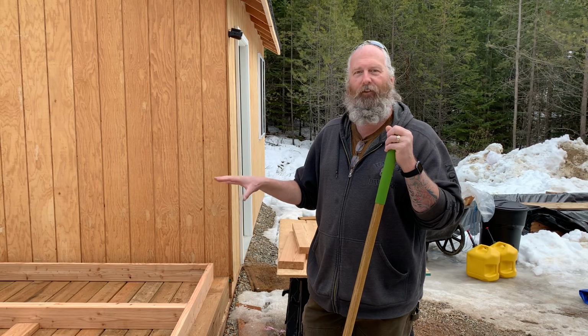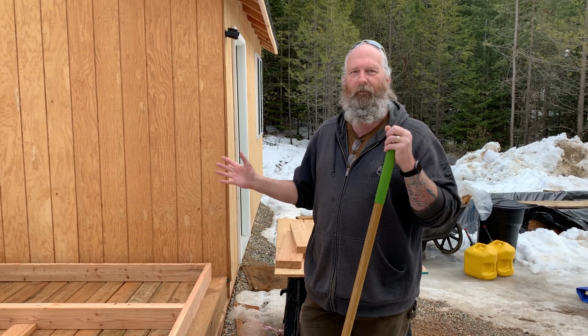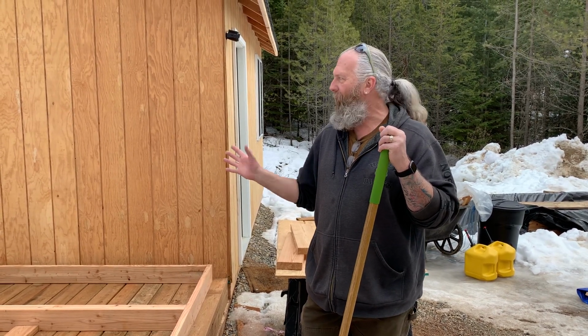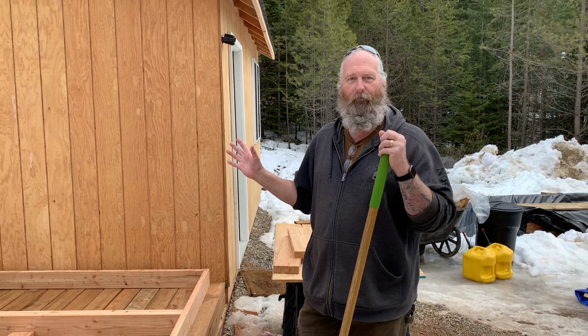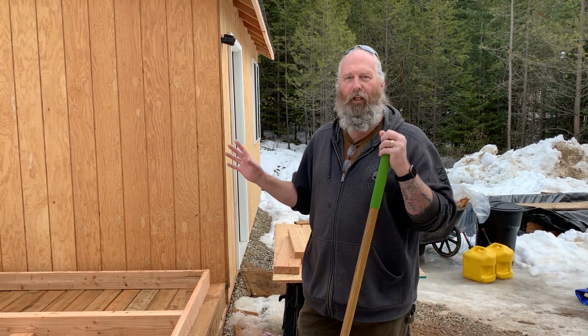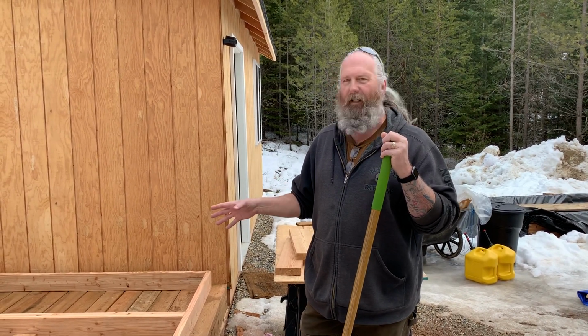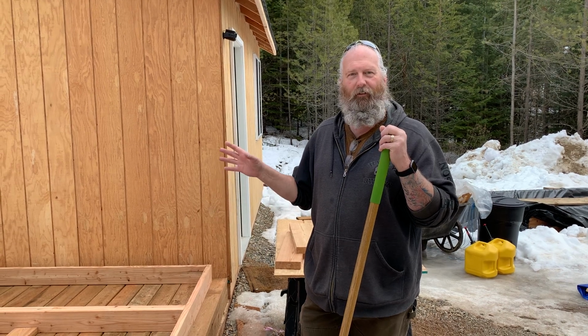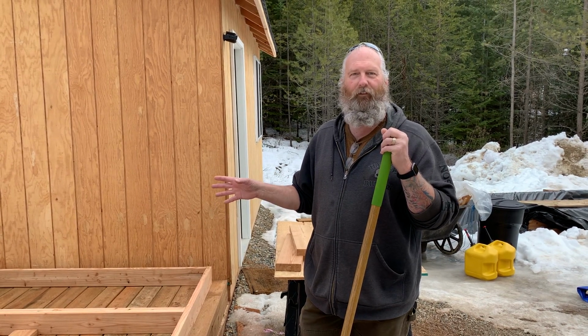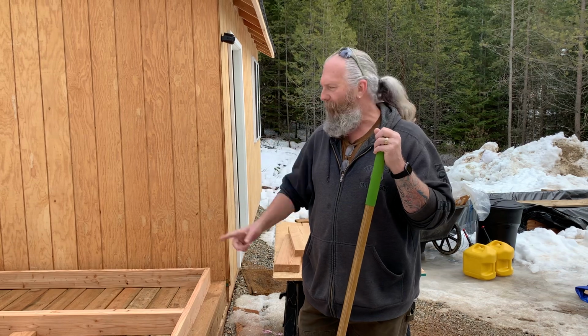Once you understand this process, you don't even need building plans. I mean, I just build these things out of my head because I know how to frame. Been doing it for a long time, but if I can show you how to do this real quick, then you can kind of formulate your own set of plans and put something together.